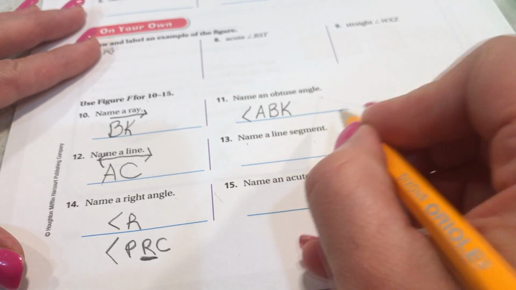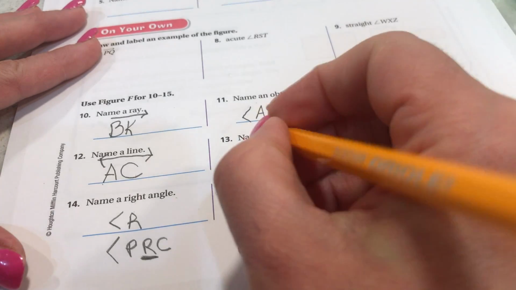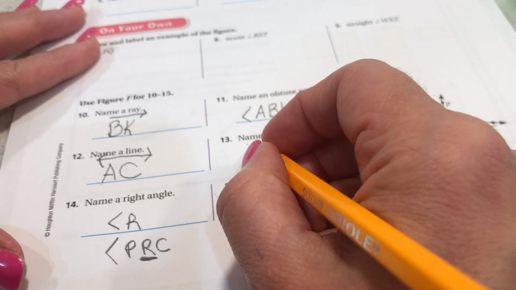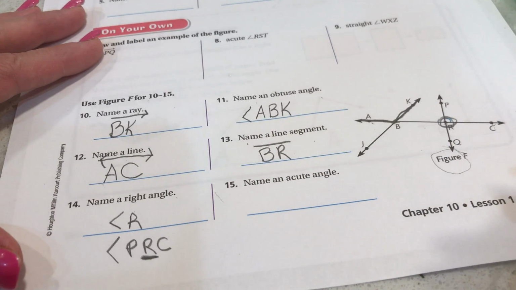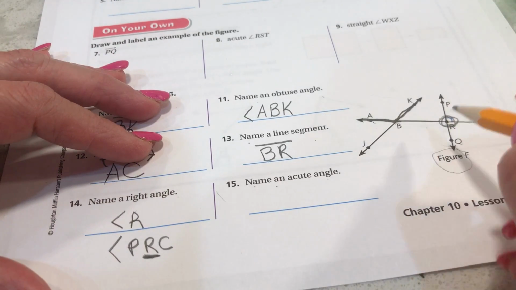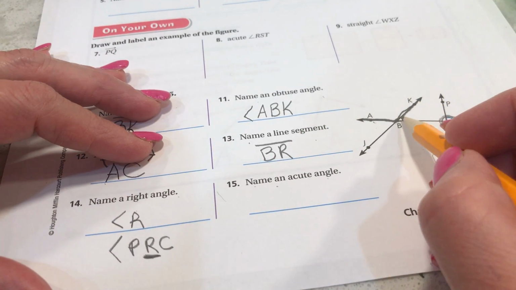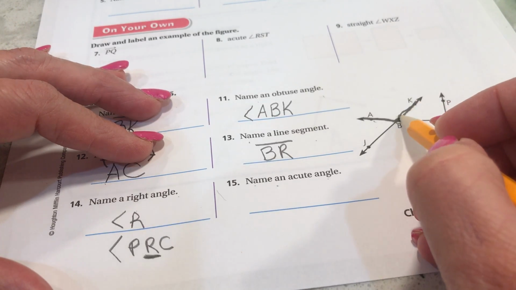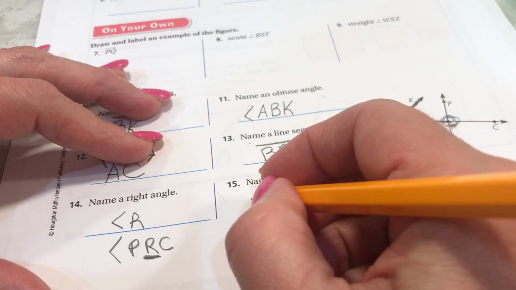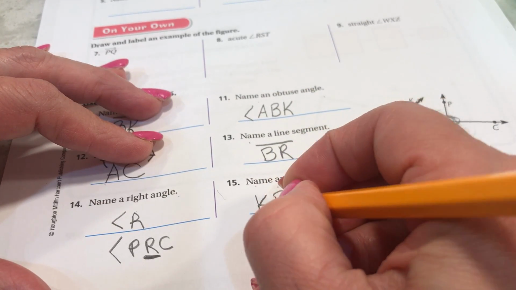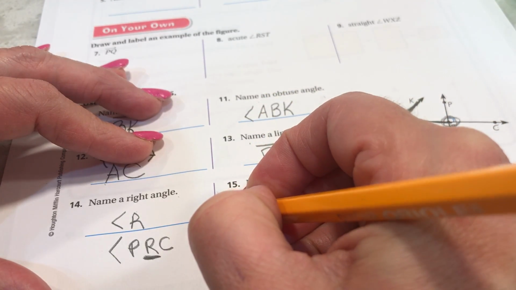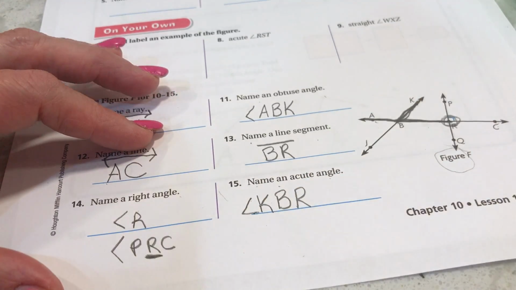Now it wanted me to name a line segment. Well, if I go from B to R, that would be a line segment, so I'll do that. BR, and the icon for that is just a straight line above. That means line segment. And last but not least, name an acute angle. So I see that KBR right here, this is less than 90 degrees. I'm going to name that KBR, and making sure that I don't forget I need to do my angle icon right there.